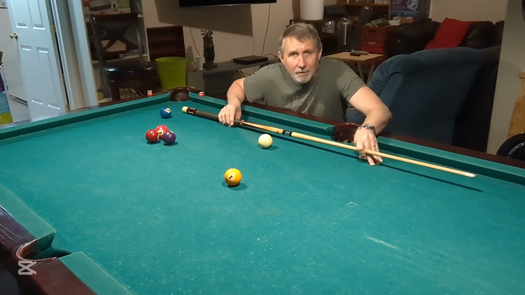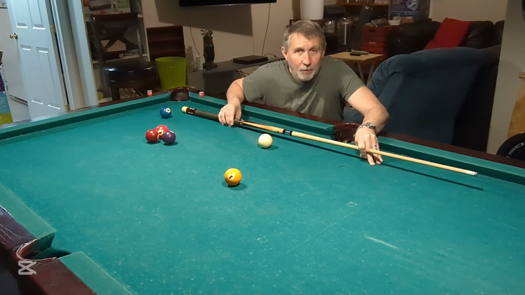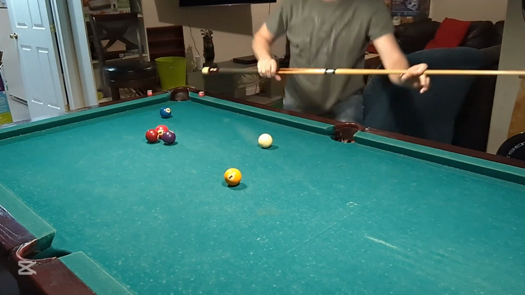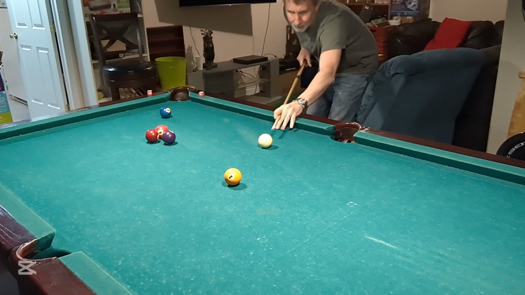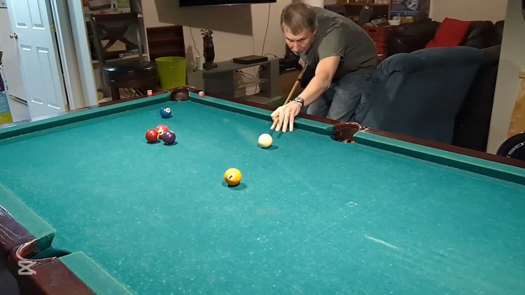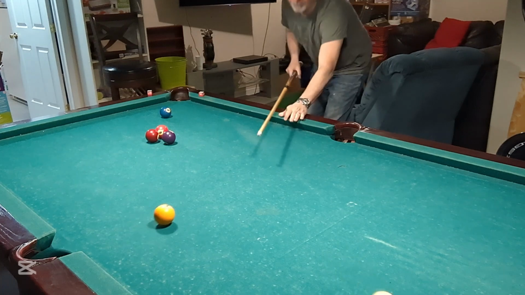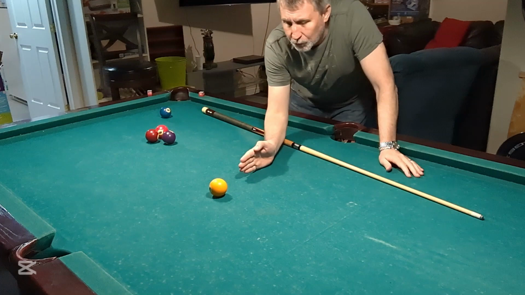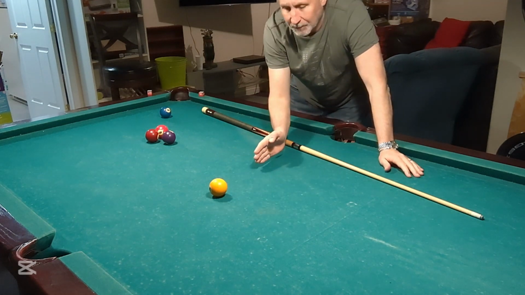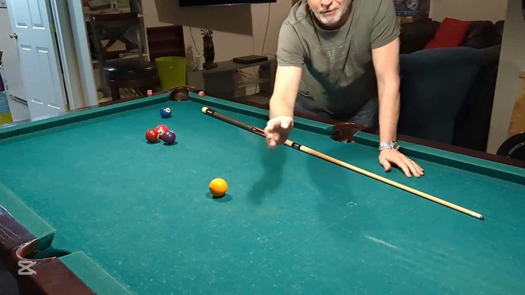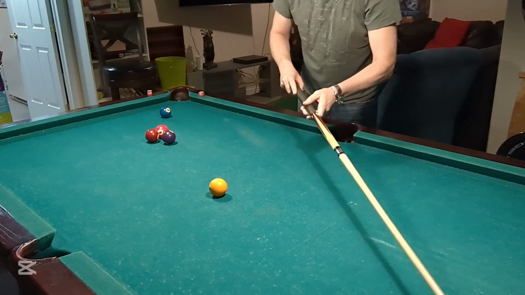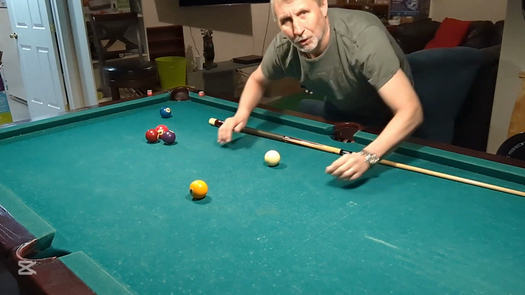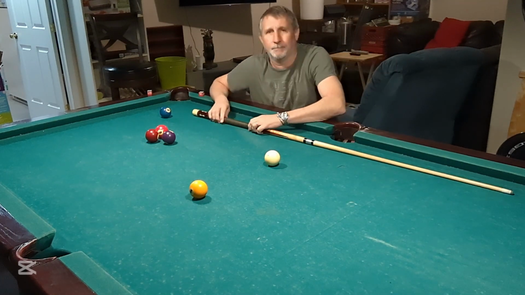All right, we're going to start with the CIT, the cut-induced throw, or the friction throw. So if I aim this into the side pocket with just middle ball, see how that object ball just went a little bit to the left. So that little bit of friction just pushed it off center.